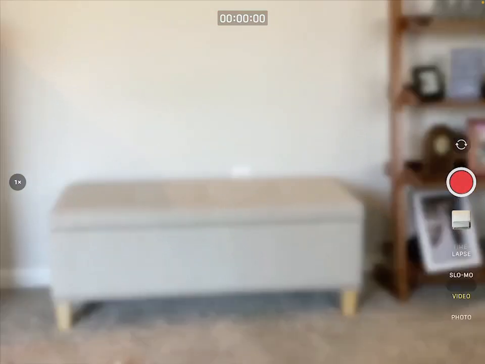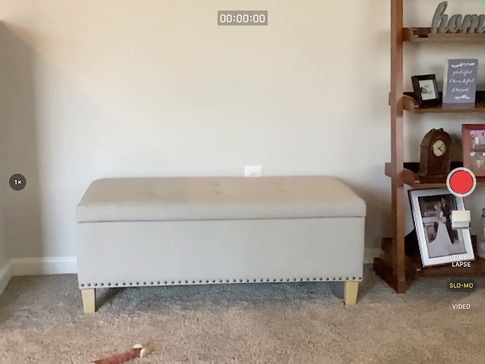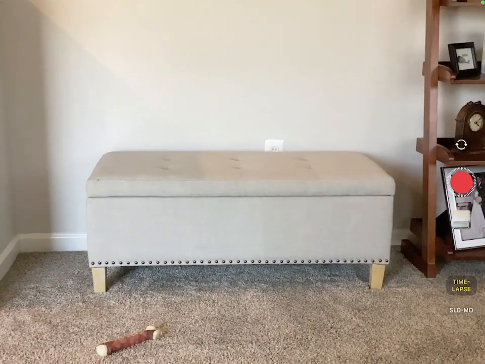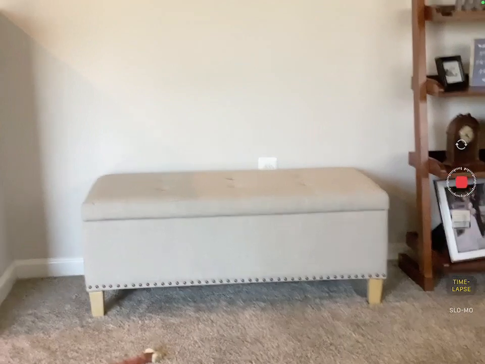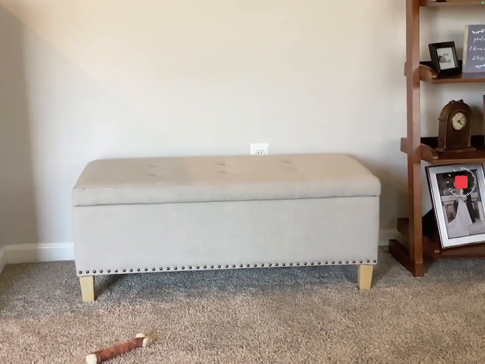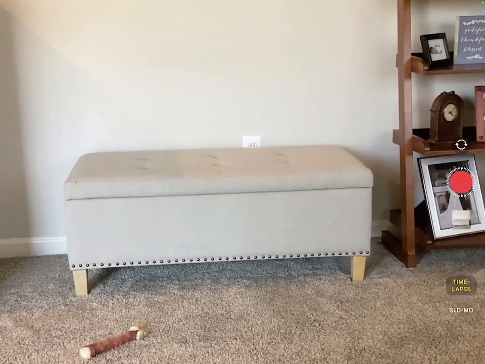I also have slow motion, so I can click the record button there and it'll do things in slow motion. And I also have something called time lapse. When I click and hold that power button down, it starts the time lapse video. And so there you have that.